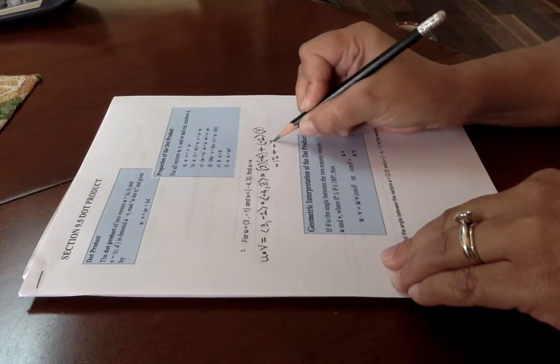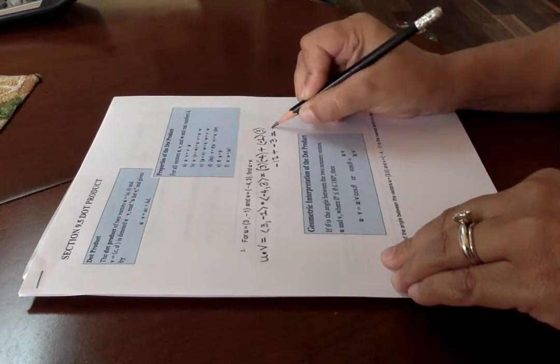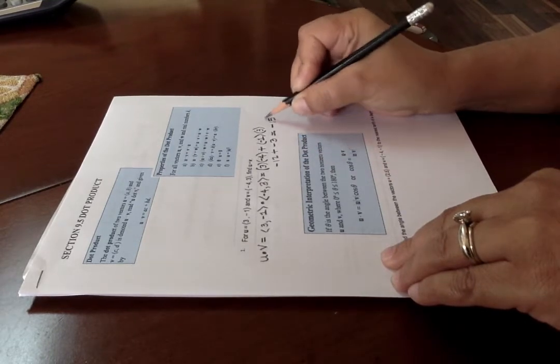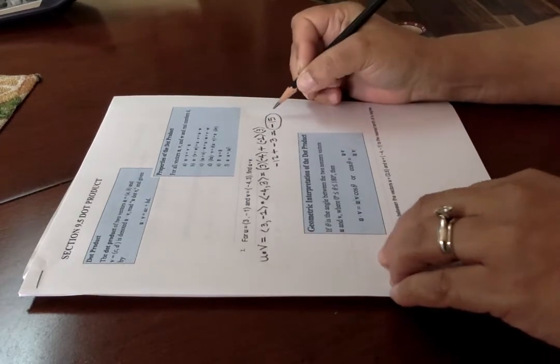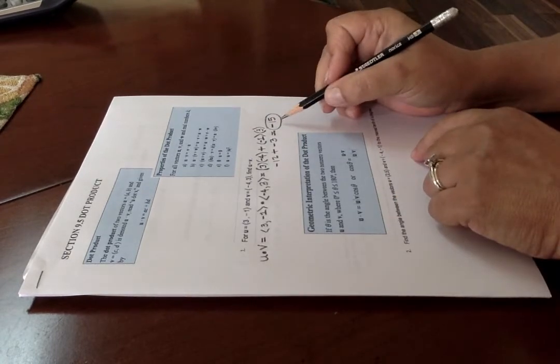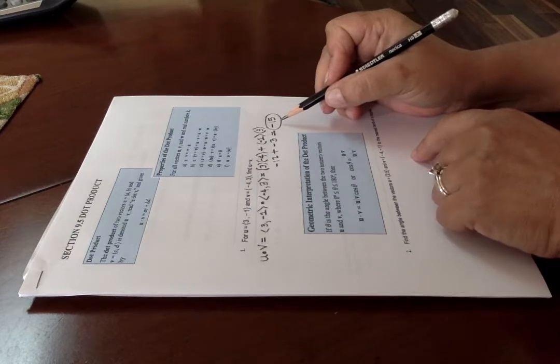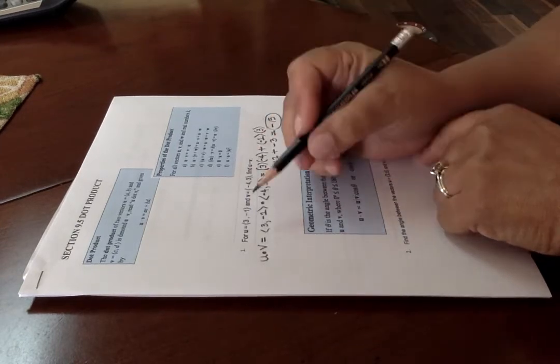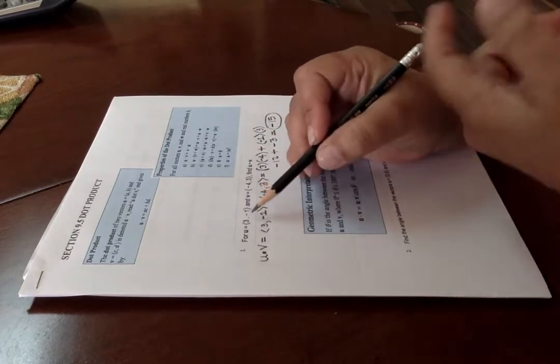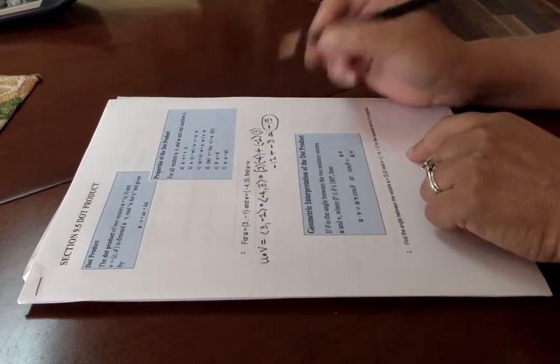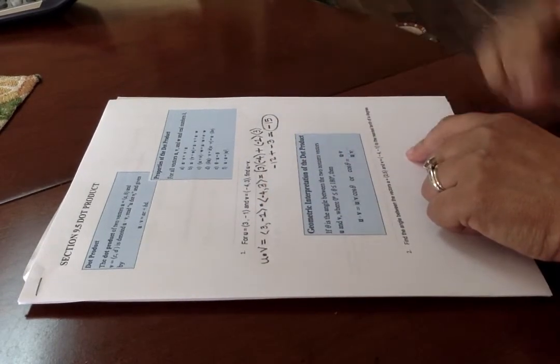This turns out to be -3. Final answer, -15. By the way, this is called a scalar, a number that is just a regular number rather than a number that has two elements that belong to it, like a vector or like a point. So this is what we call a scalar. Okay, so that would be the answer.